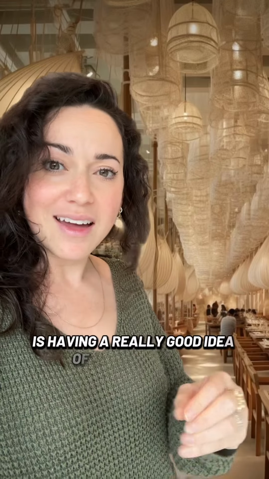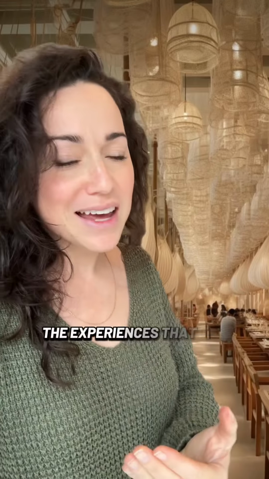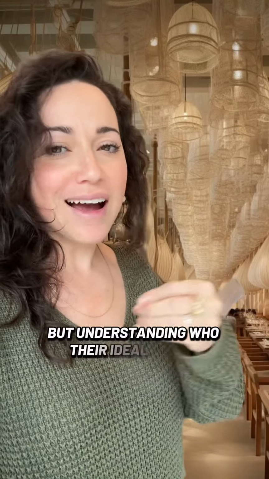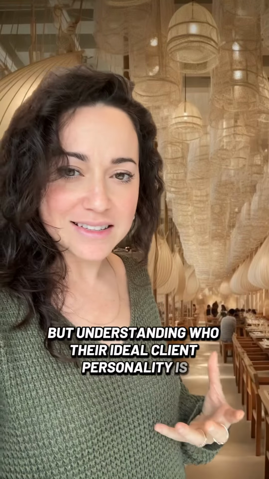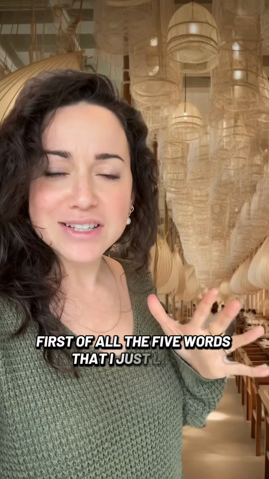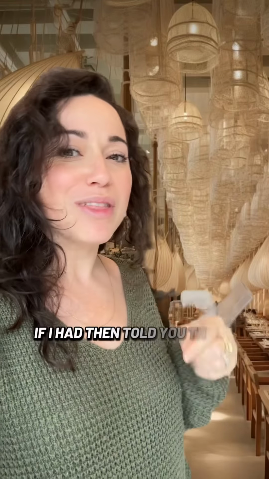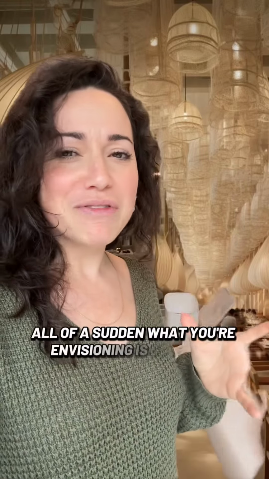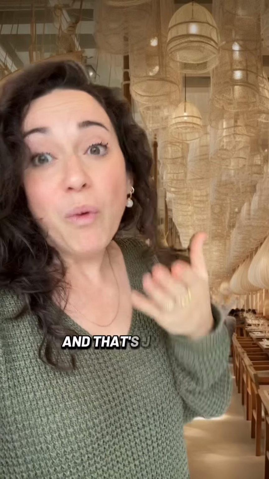The next thing that's important to understand when designing an end user experience is having a really good idea of not just what the experience is that the client wants their customers to experience, but understanding who their ideal client personality is. Why is that important? Well, first of all, the 5 words that I just listed, if I had then told you this is actually for a children's space being designed, all of a sudden what you're envisioning is going to be very different, right? And that's just one example.